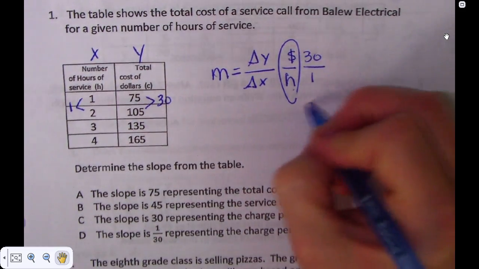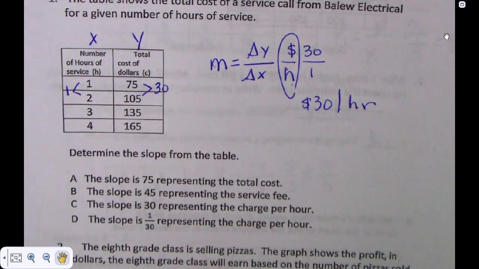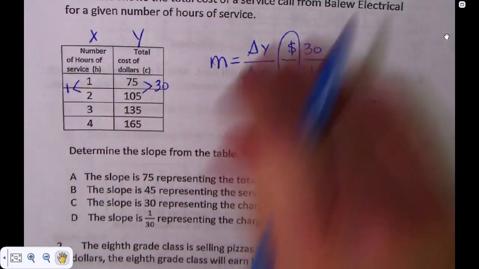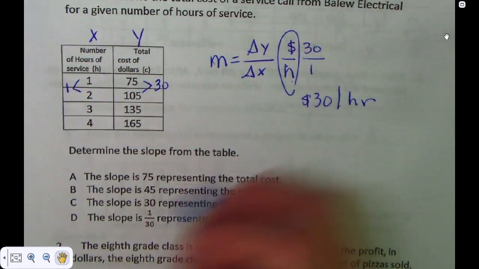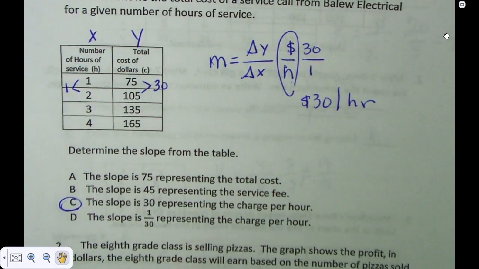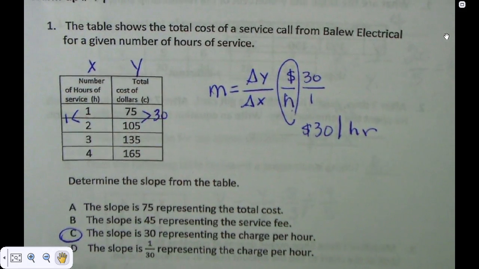So that's going to be $30 per hour. And you think, well, that's pretty easy. But when you're doing a test, sometimes you get confused on there. So you write all that down. That's C. Okay, so blue pen, you should be correcting this.